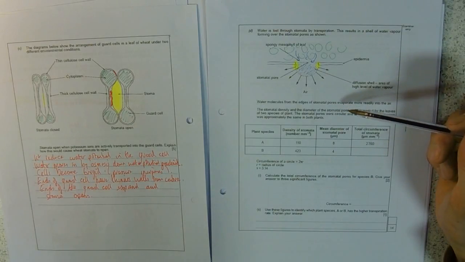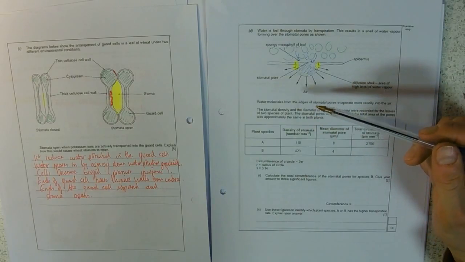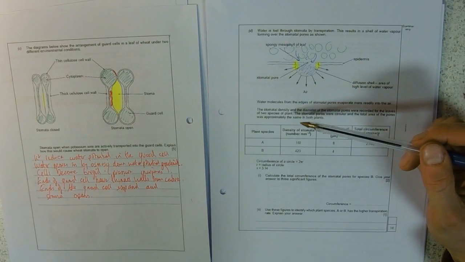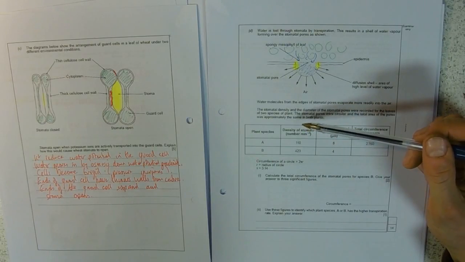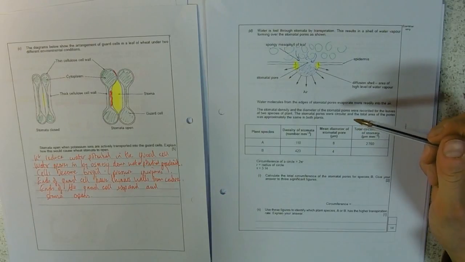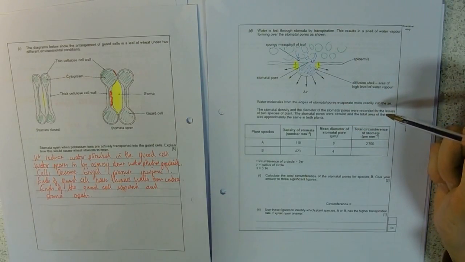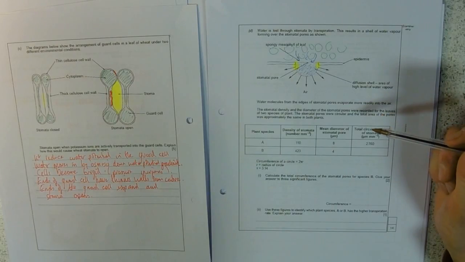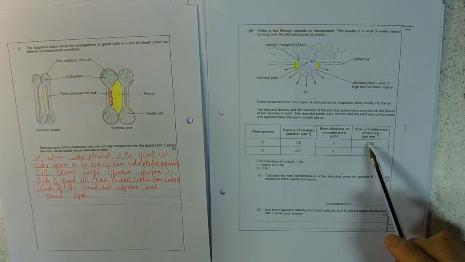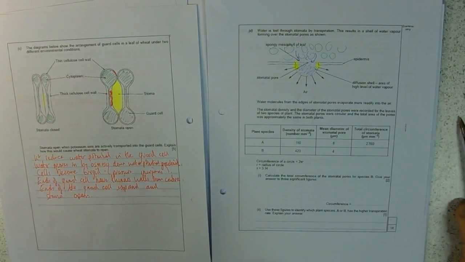And they've measured some of these things. They've measured the stomatal density. So we discussed this already. That's how many you get per millimetre squared. They've told us they're circles. Okay. And the total area of the pores was approximately the same. Okay. They've done one calculation for us, and we just need to repeat it to get the other answer.